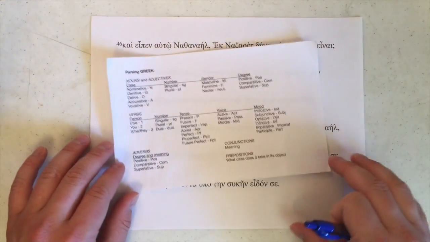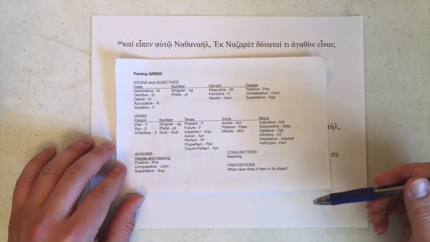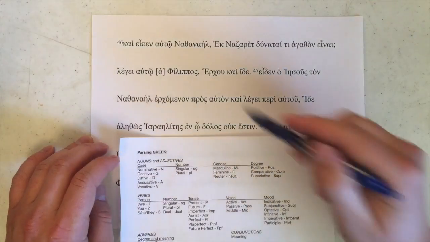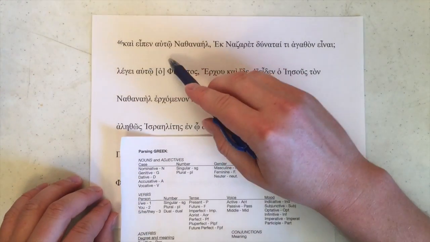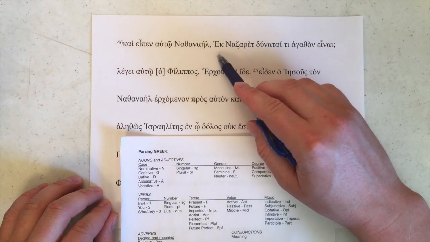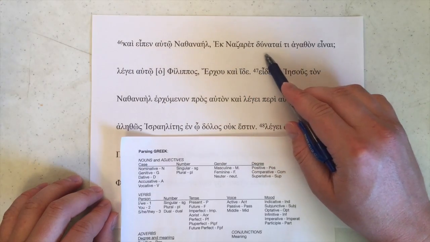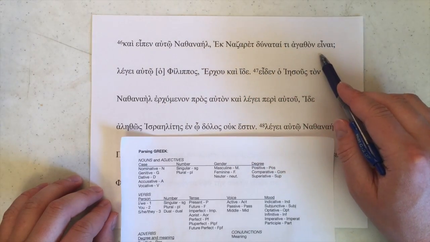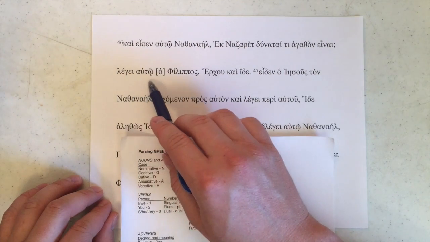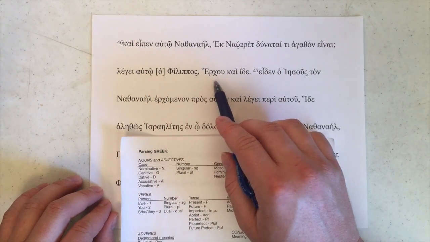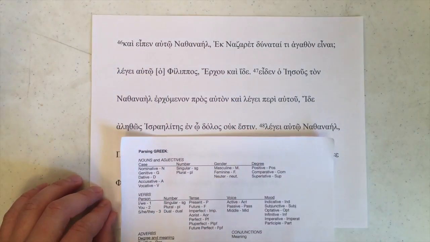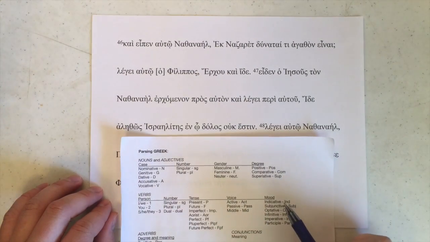This is the rubric, everything that we're looking for as we go through this text. And here is our Greek: Kai epen autoi Nathanael ek Nazaret dunatai ti agathon einai lege autoi ho Philippos erchou kai ide. That's as far as we're going to go today.